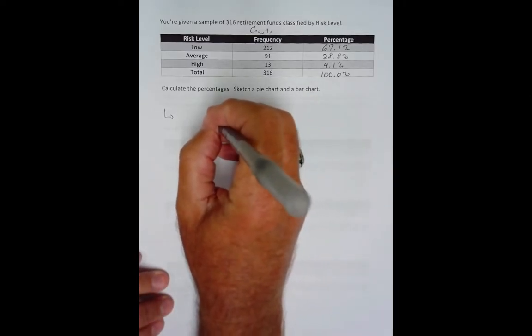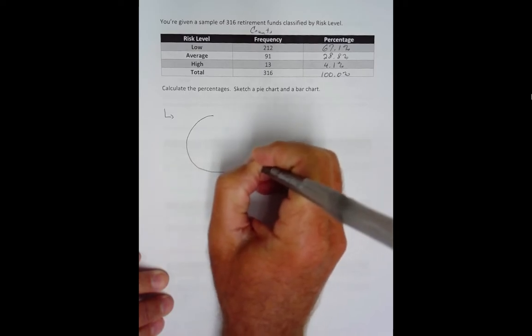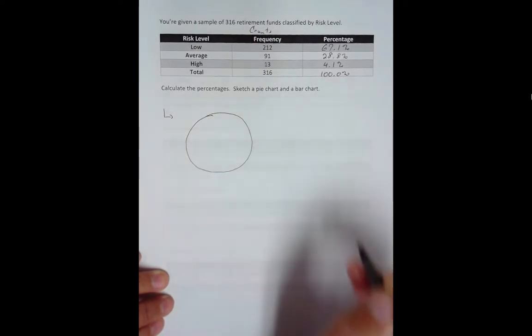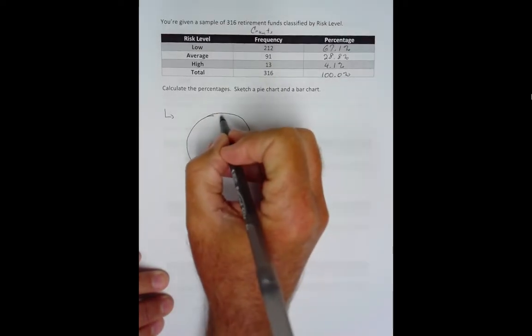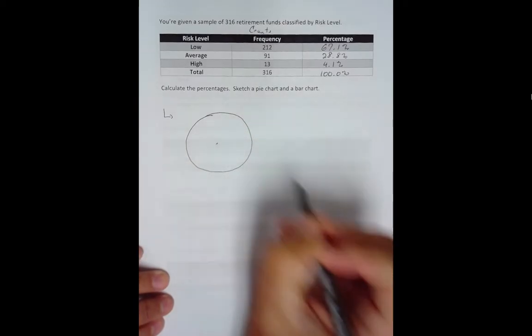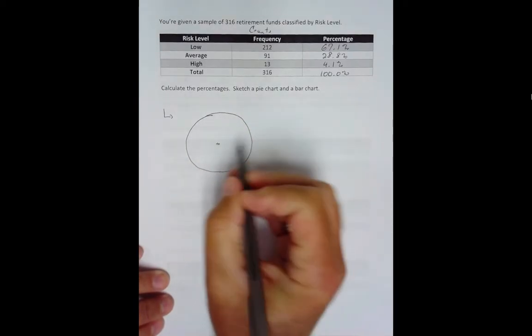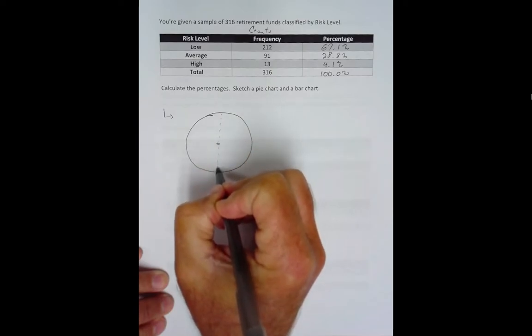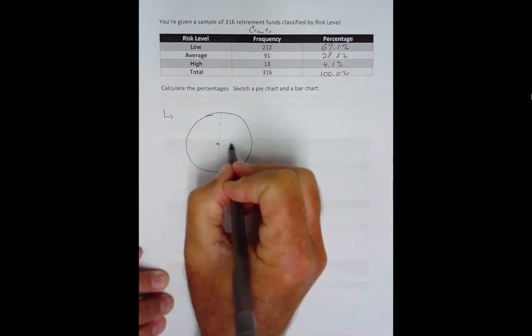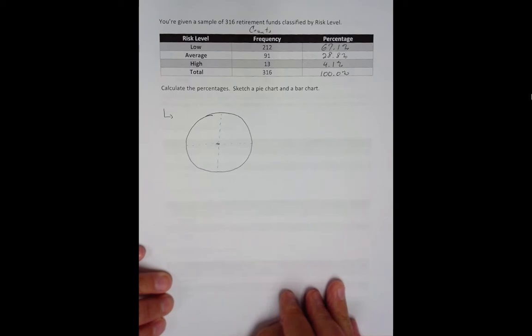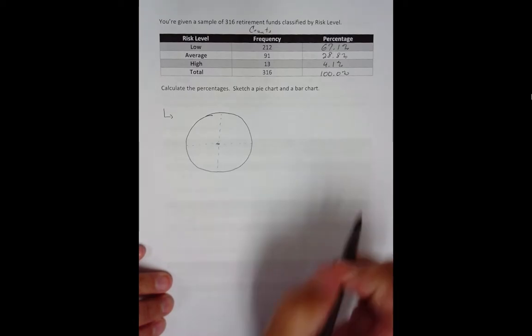So what I would do in a pie chart is I would do my best to draw a circle, and that actually isn't bad. And I just think about, well, where's approximately the center of the circle, which would be there. And what I do is I just kind of divide the circle into 4 equal pieces, 25% of the circle.